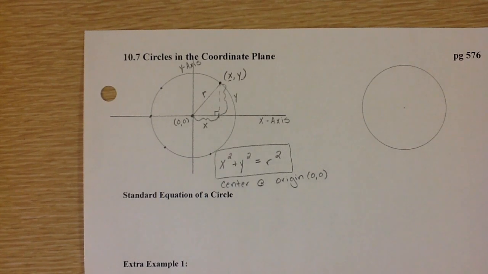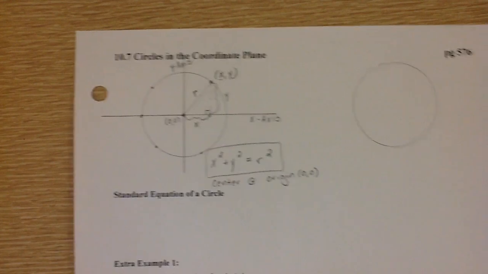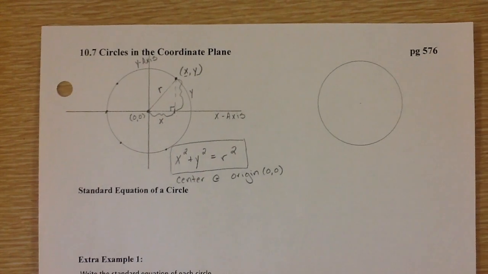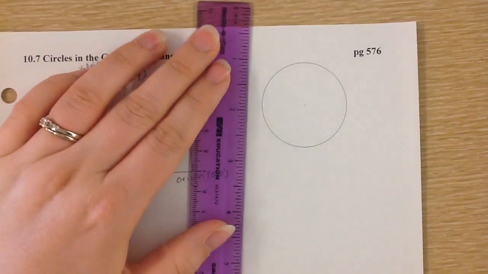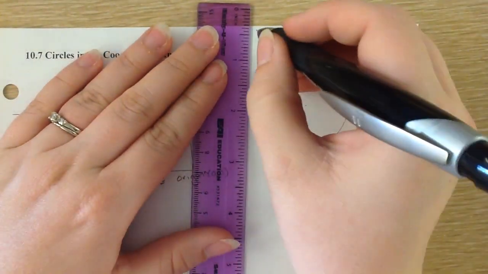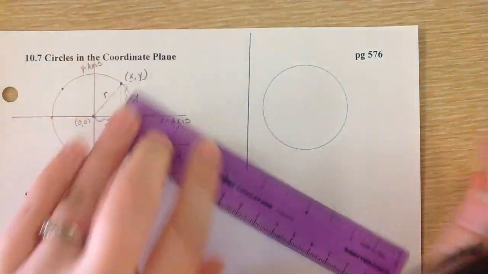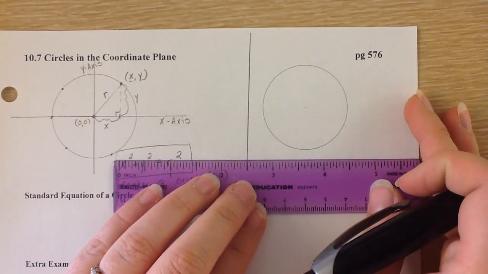Okay. But our center isn't always at the origin. So what do we do in that situation? So I'm going to go ahead and look at another circle, but now for simplicity I'm going to put it in quadrant 1. It could be in any quadrant at all, really.